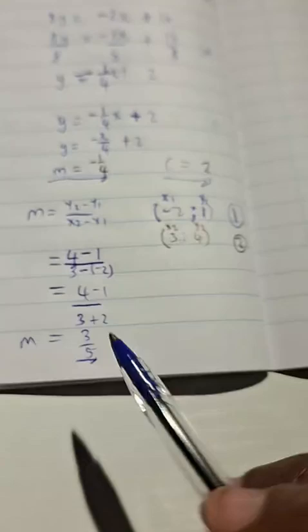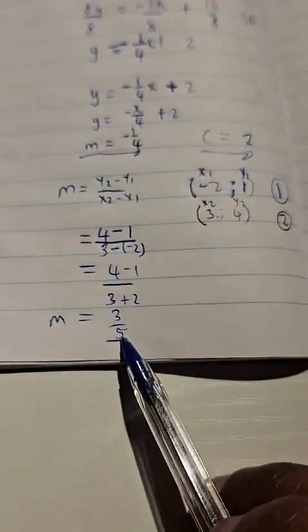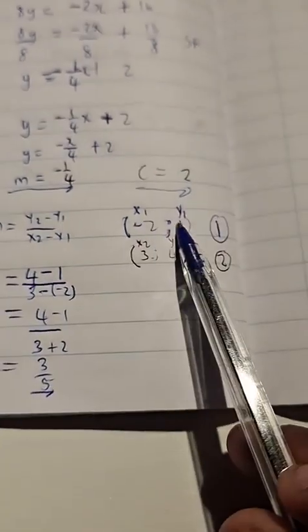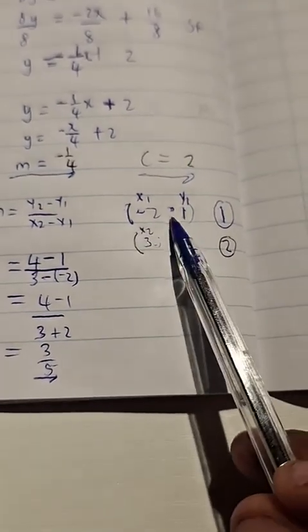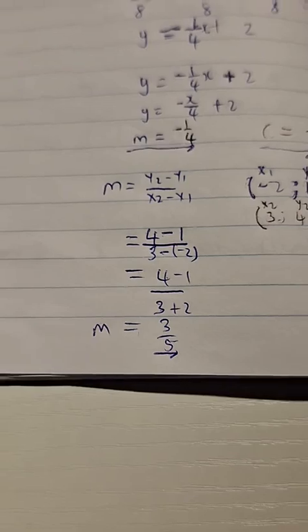I'm sure you're saying the answer in your head right now, that a negative times a negative is positive. Then we can move from there and say 4 minus 1 is 3, 3 plus 2 is 5. So that means that the gradient of those 2 points is 3 over 5. The gradient of these two is 3 over 5.